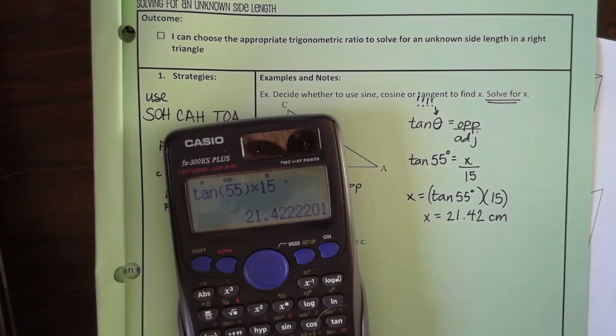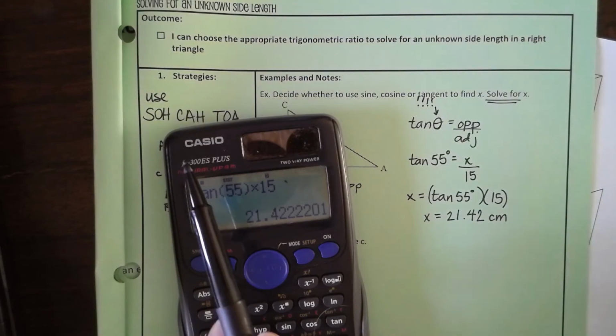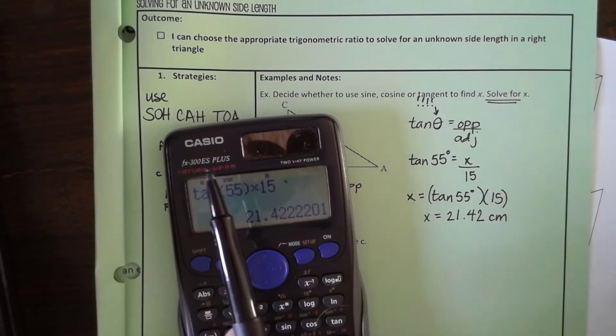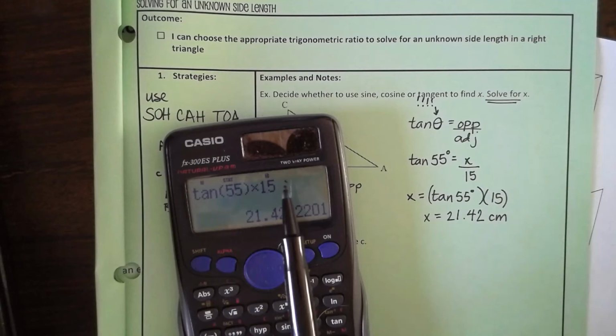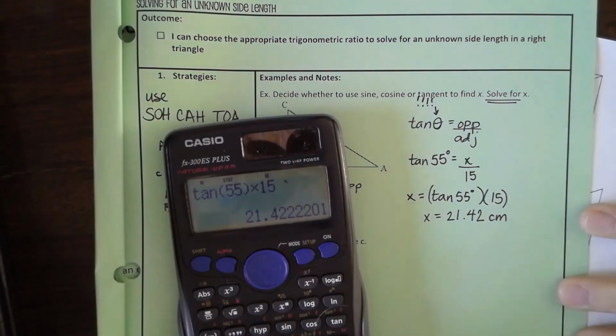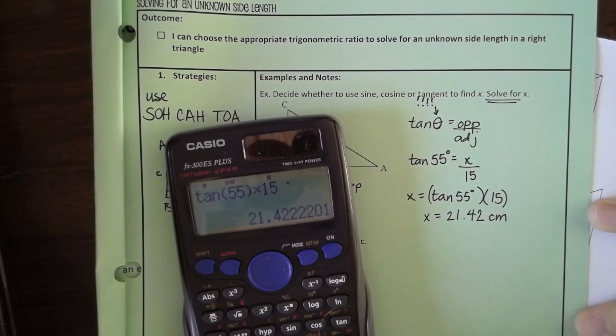You can always go to Google and put in your brand of calculator and ask, and get some hints on how to use your calculator for trig, and it will show you a video. You'll be able to find one really easily. If you have to, give me a call. We'll take a look at your calculator and see how we can get this to work. Because as soon as you're able to get this 21.42, you are off to the races and everything's going to be great. And you'll get 2 out of 2 on this one. So play around with it until you're able to get that answer.